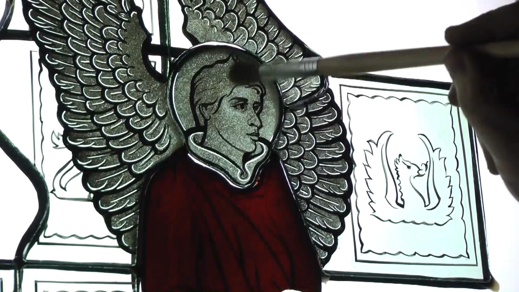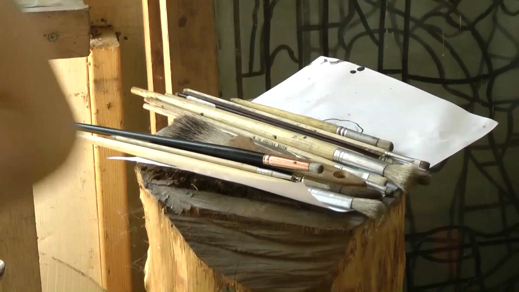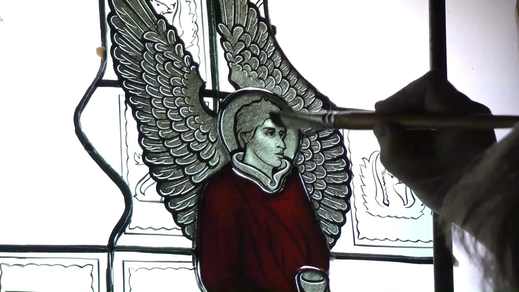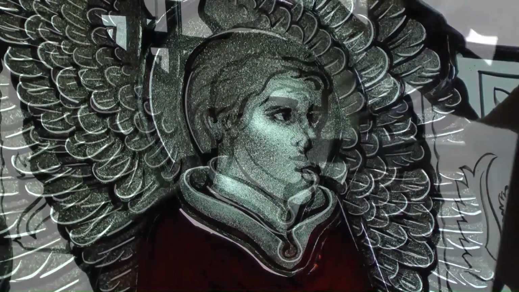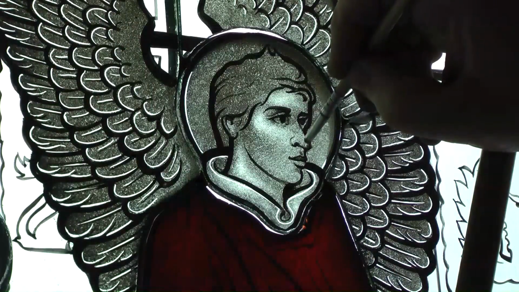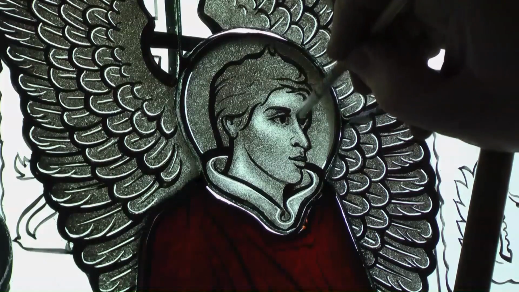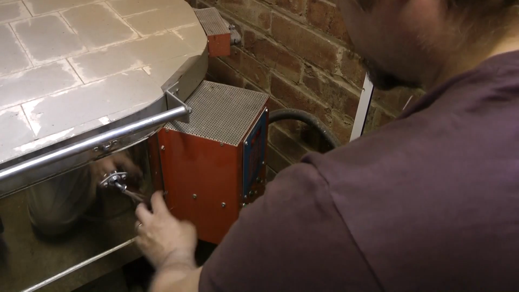In the next part of the process, the paint is carefully brushed away to give shape and texture to the otherwise flat images. Once completed, the glass is placed in the kiln for the paint to be hardened off.